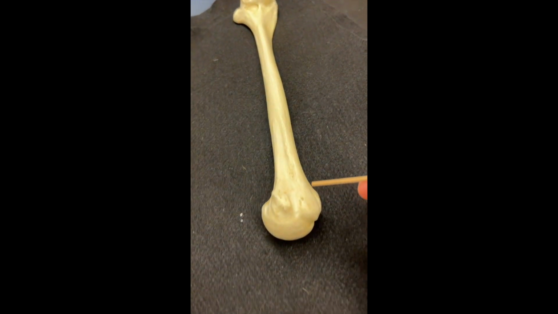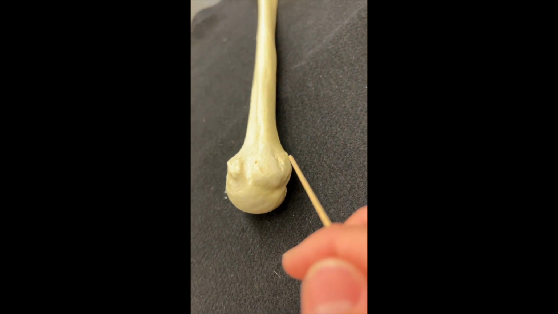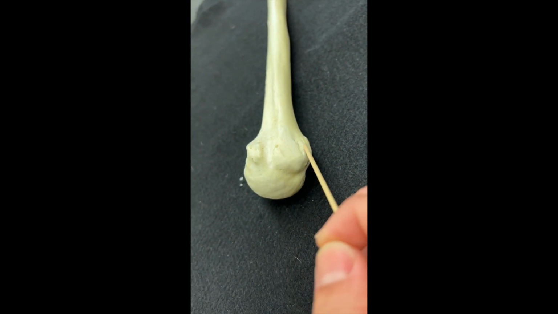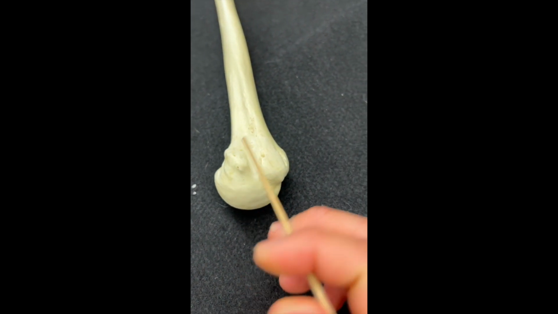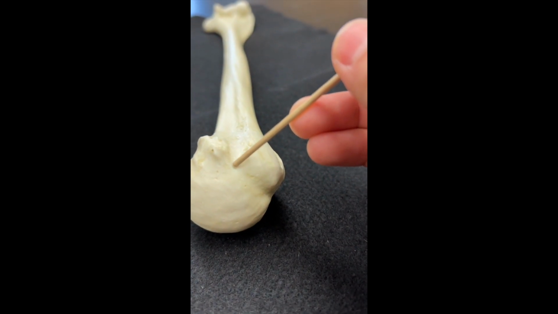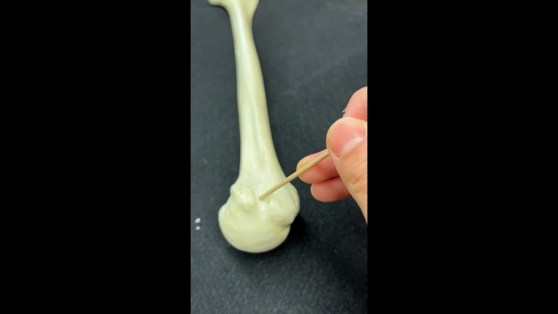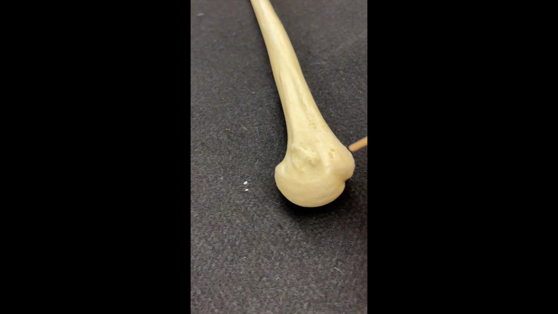Sometimes you can get a little confused, and it's not easy to tell which one is simply bigger. I like to think of greater as wider. So this is wider tubercle than lesser, that's over here. Then we have the intertubercular groove, which is the groove in between the 2 tubercles, the lesser and the greater tubercle. Then there is the surgical neck.